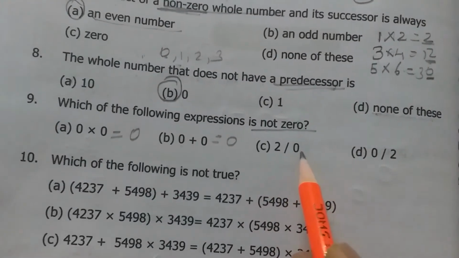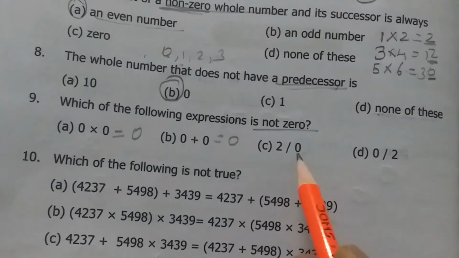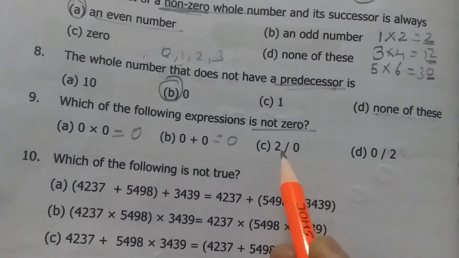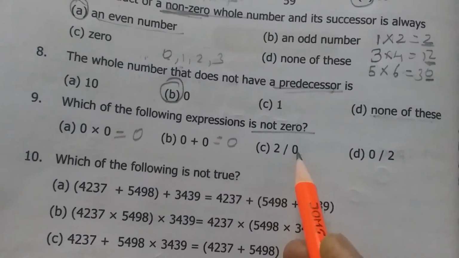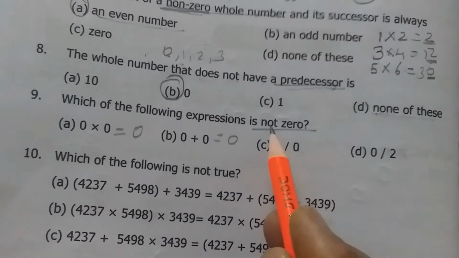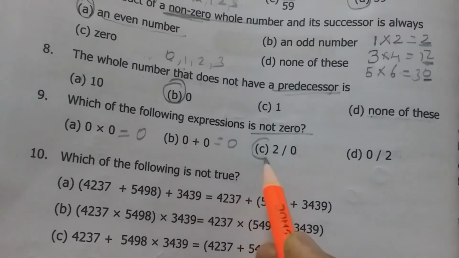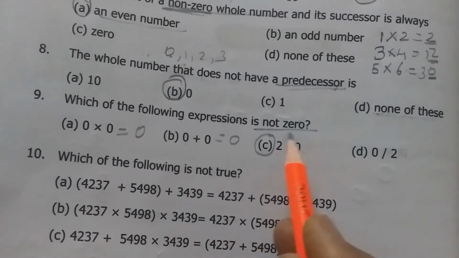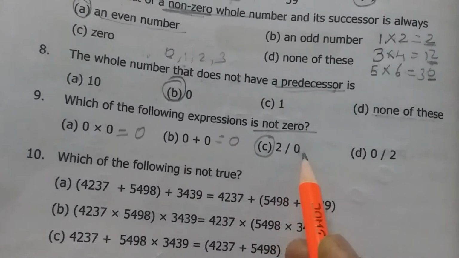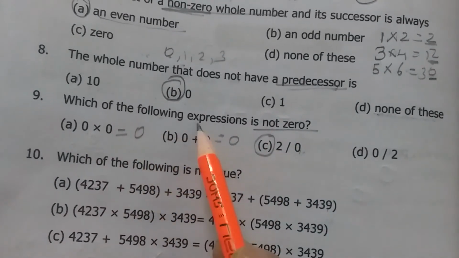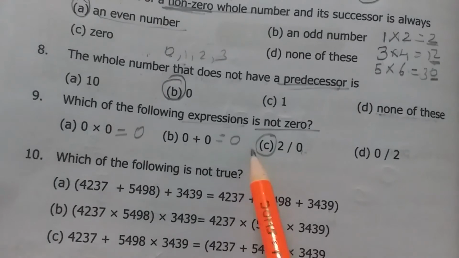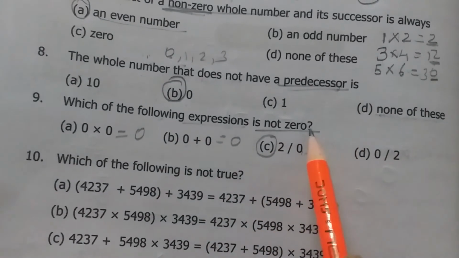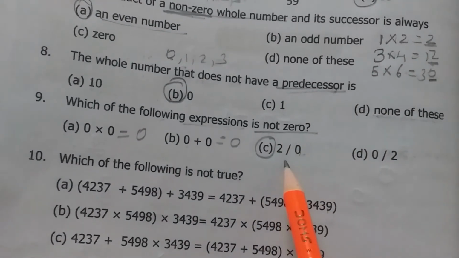2 divided by 0. We have studied this when we were doing properties of whole numbers. Division by 0 is not possible. So this answer is not 0. We cannot divide any number by 0. It is not possible to divide. So there is no answer for division by 0. Therefore, which of these sums does not give the answer 0? Option C, there is no answer for option C.